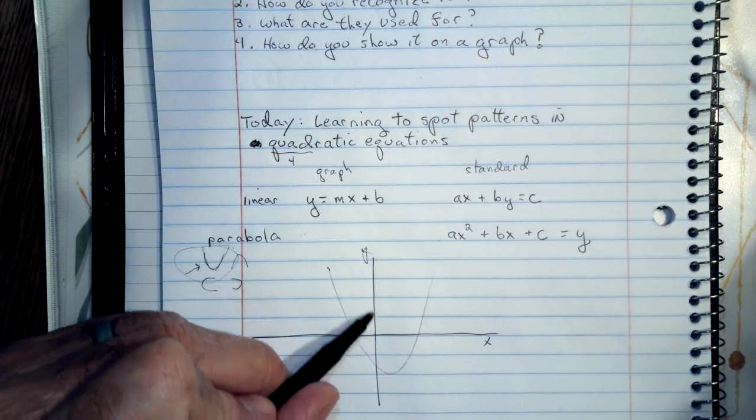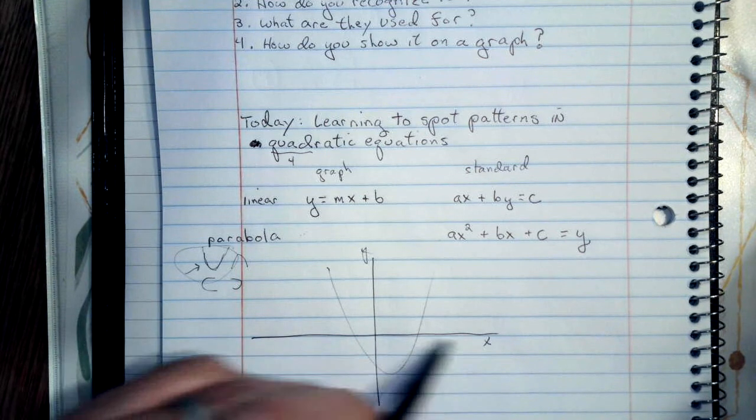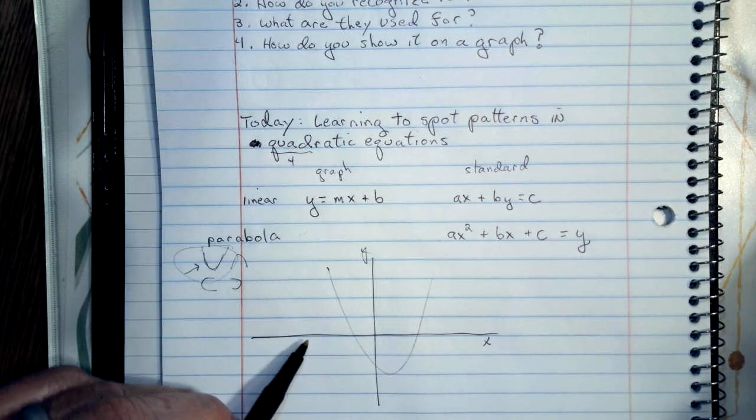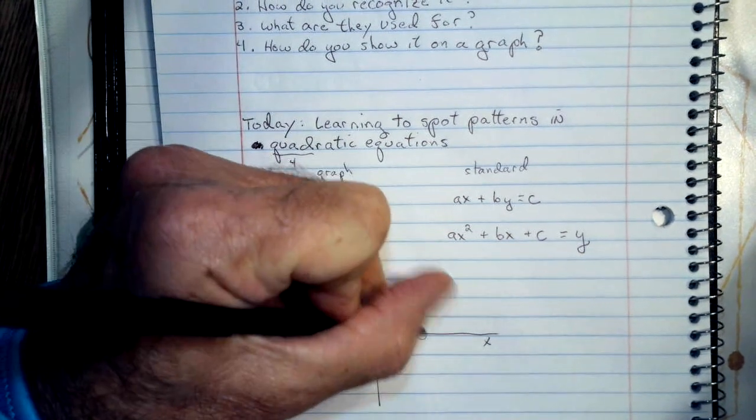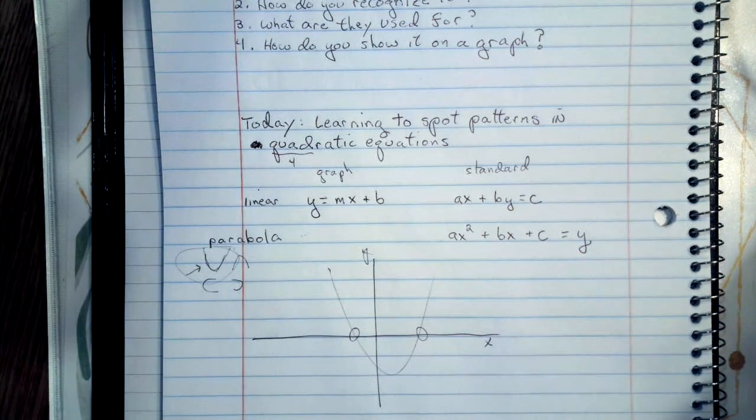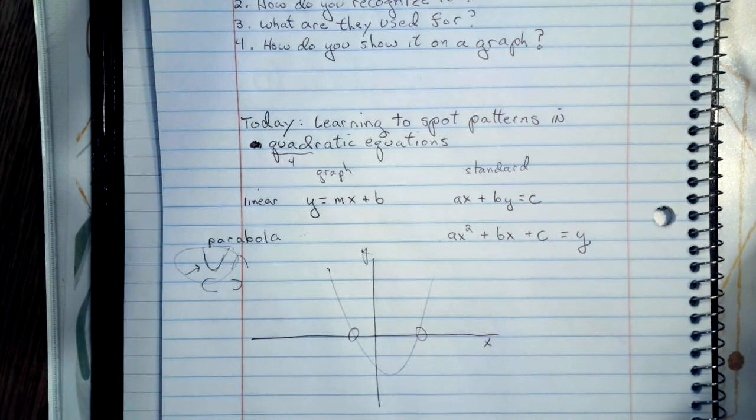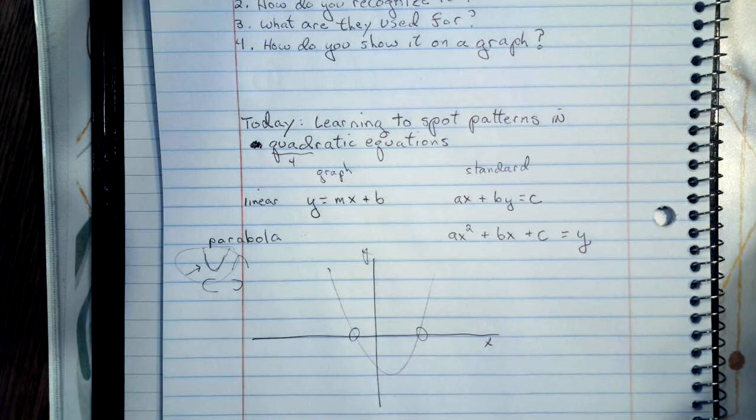Y goes 0, 1, 2, 3, 4, so right when it hits this axis, y is 0. Where y is 0, you've got two spots here, so there are two answers to that equation. If I set y to equal 0 and say solve this, what I'm asking is: what are these two spots? If y is 0, what's x?